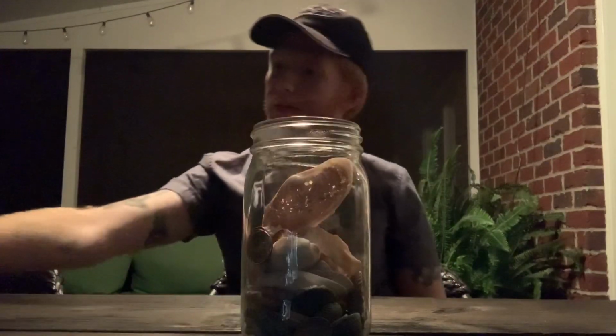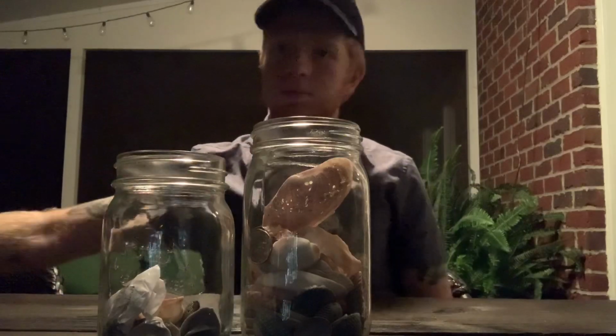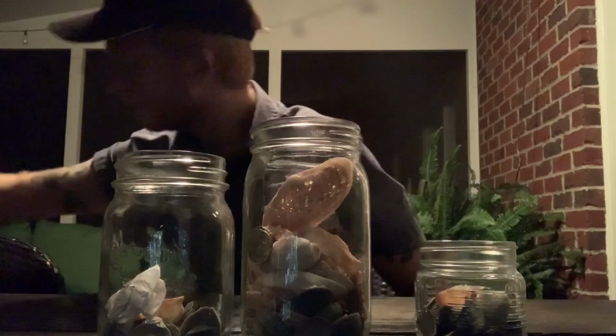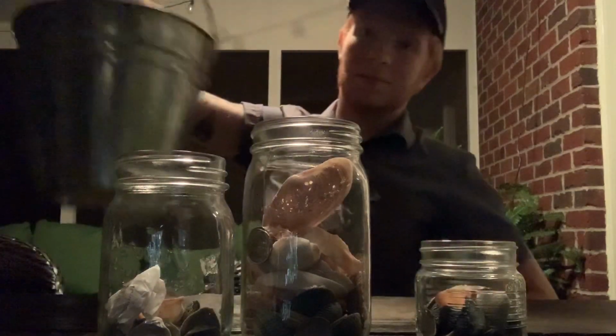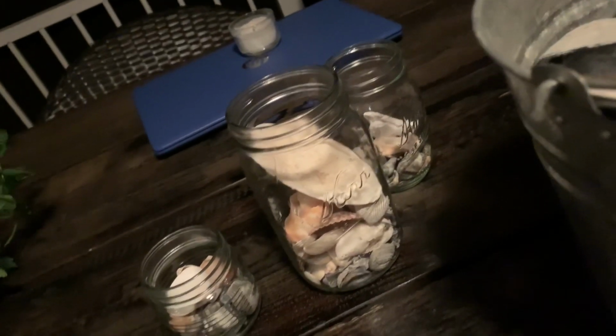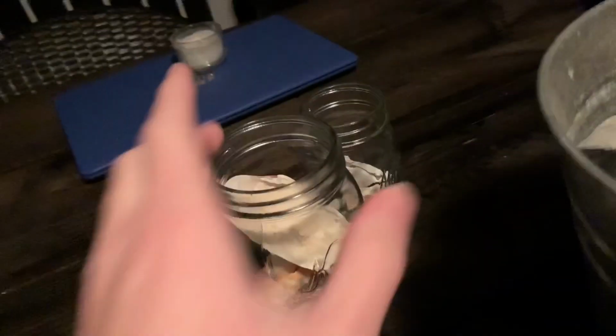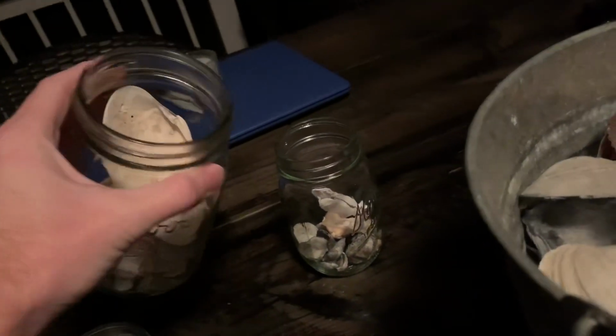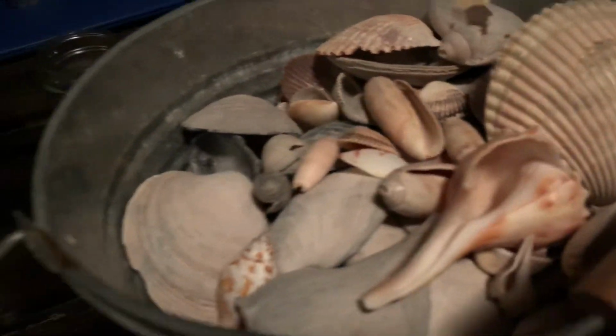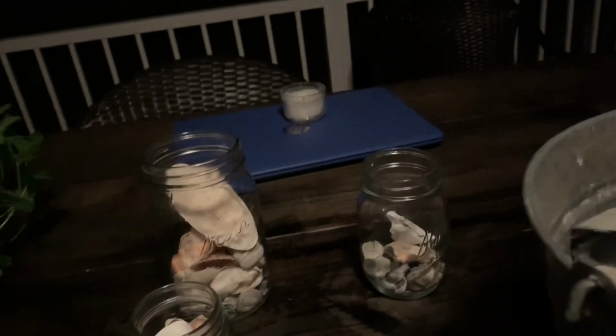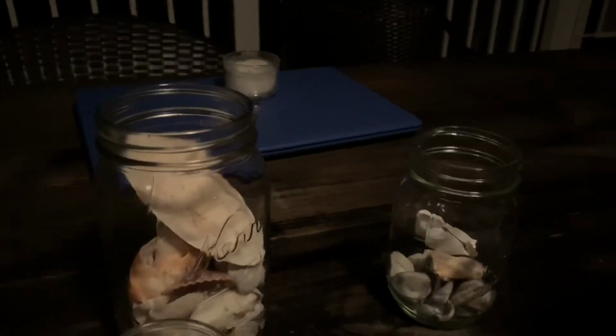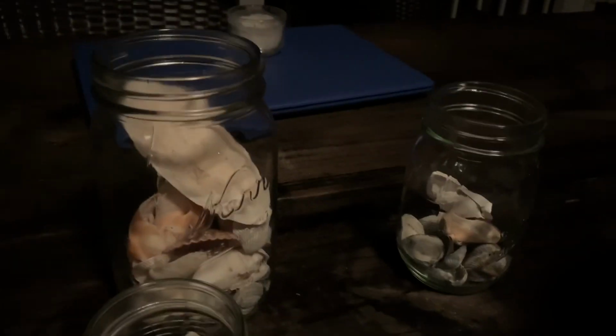Let's talk seashells. So as you can see, I have quite a bit of seashells that I have collected over the years. Obviously none of these were actually alive. These were all dead. If you're ever at the beach and you pick up an animal and it's alive, don't take that home. Set it free.